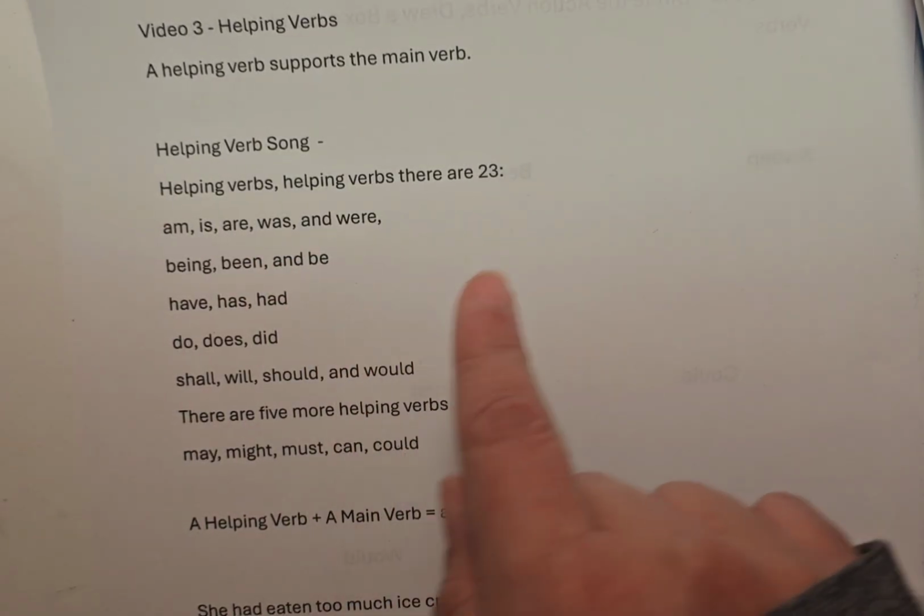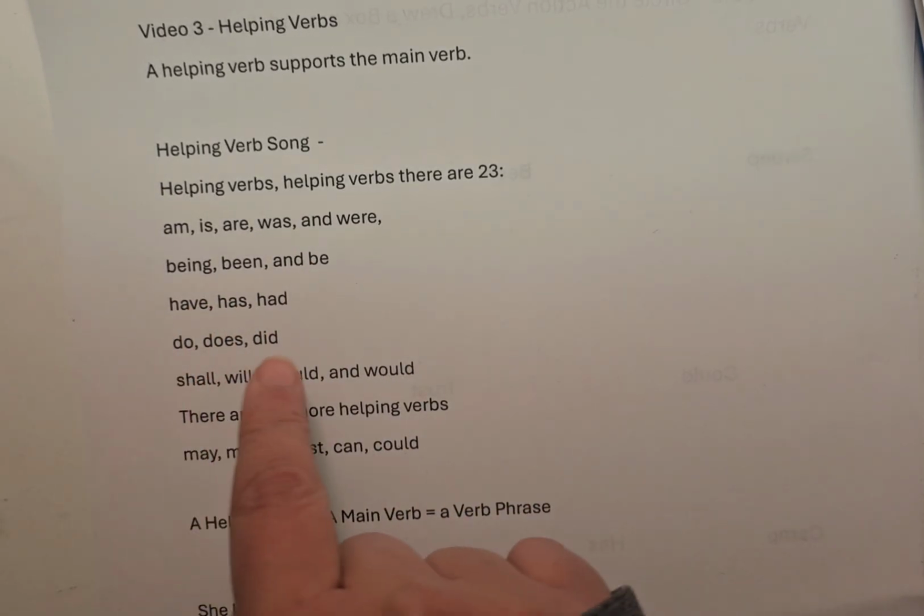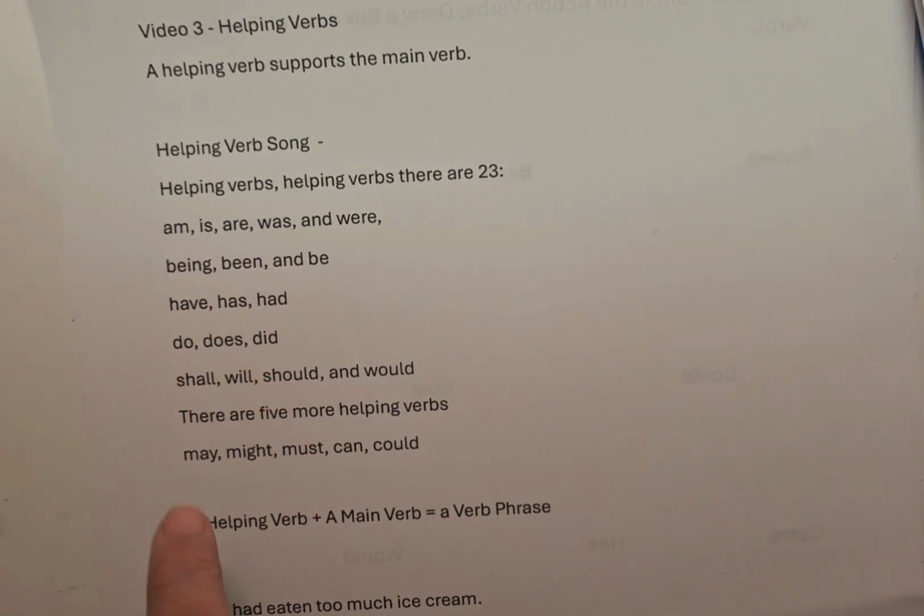Helping verbs, there are 23. Am, is, are, was, and were, being, been, and be. Have, has, had, do, does, did, shall, will, should, and would. There are 5 more helping verbs, may, might, must, can, could.